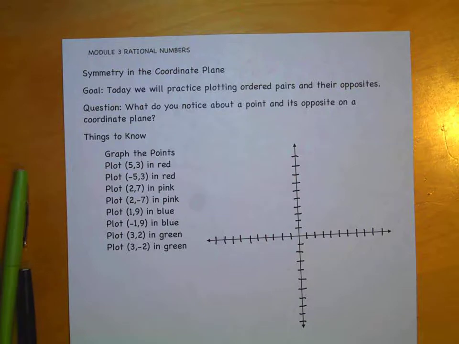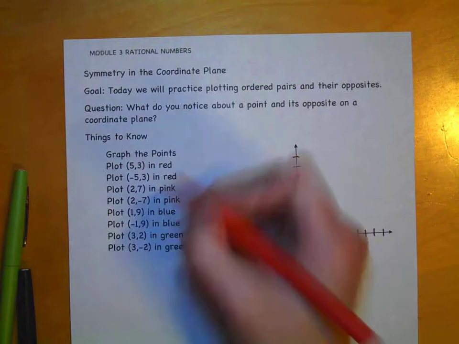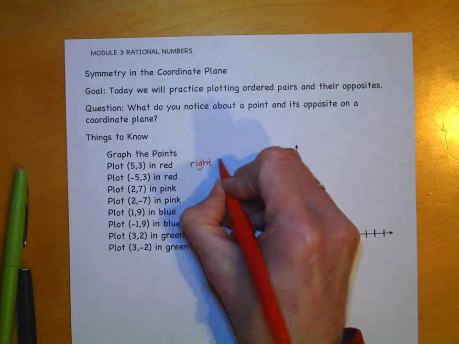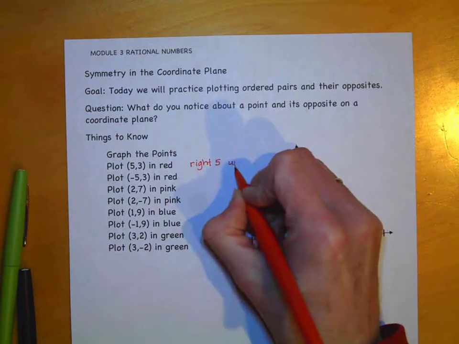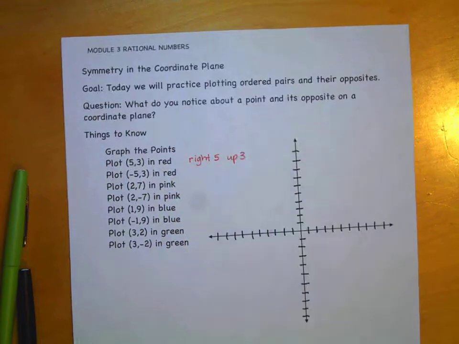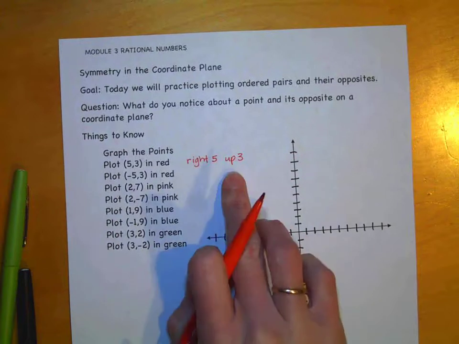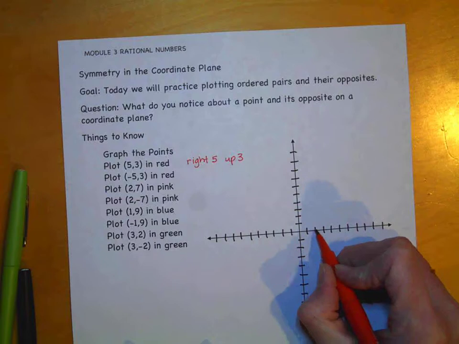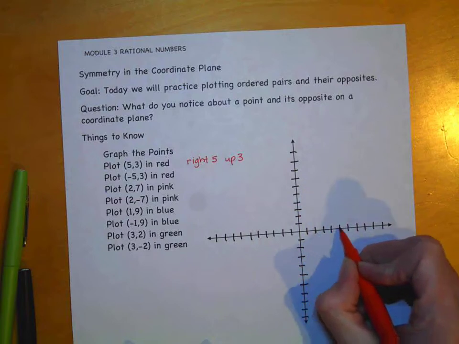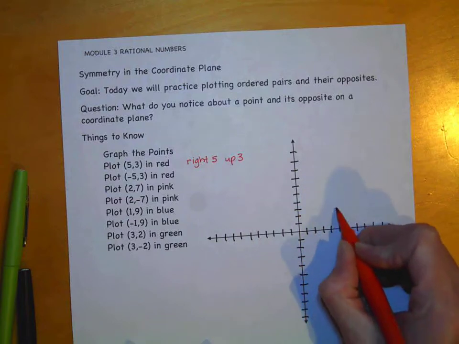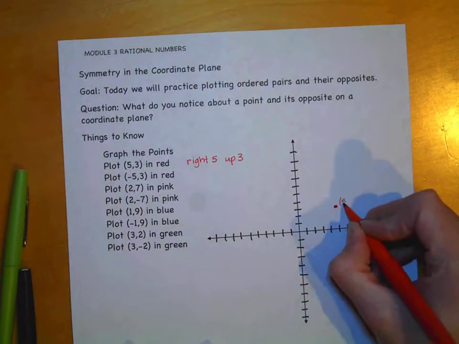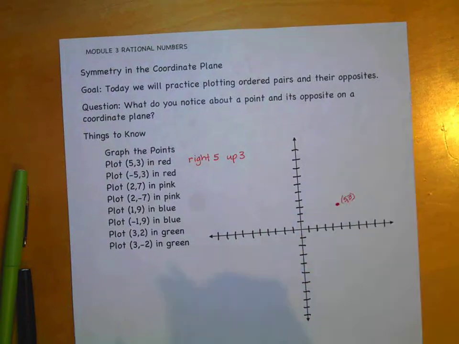It says to plot (5, 3). So that means I'm going to go to the right 5 and up 3. Until you get used to doing this, I want you to write that because it's going to tell your brain what to do. So to the right 5, 1, 2, 3, 4, 5, and up 3, 1, 2, 3. So that sits about right there. So that is (5, 3).